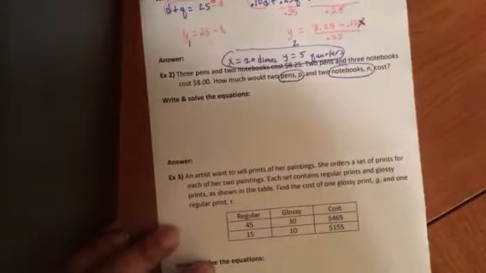So here's what we know. We know that P is pens and N is notebook. So I'm going to go ahead and set up both these equations. Here's what I do know: 3 pens plus 2 notebooks costs $8.25. And I also know that 2 pens and 3 notebooks cost $8.